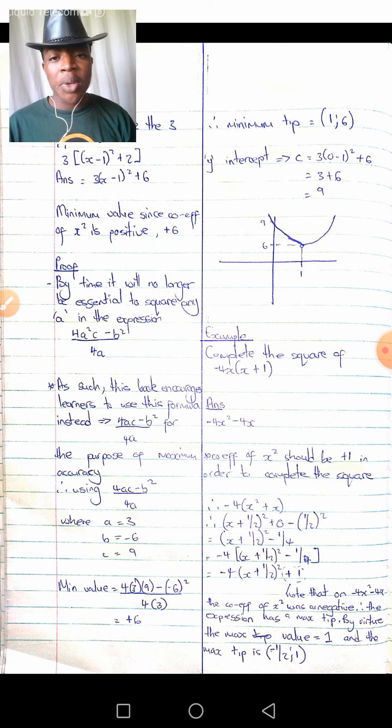The first thing that you need to do is to expand that to get negative 4x squared minus 4x. The coefficient of x squared should be positive 1 in order to complete the square. So you factor out negative 4 to remain with x squared plus x. Therefore, in that situation, our a is now 1, our b is now 1 as well, our c is equal to 0.